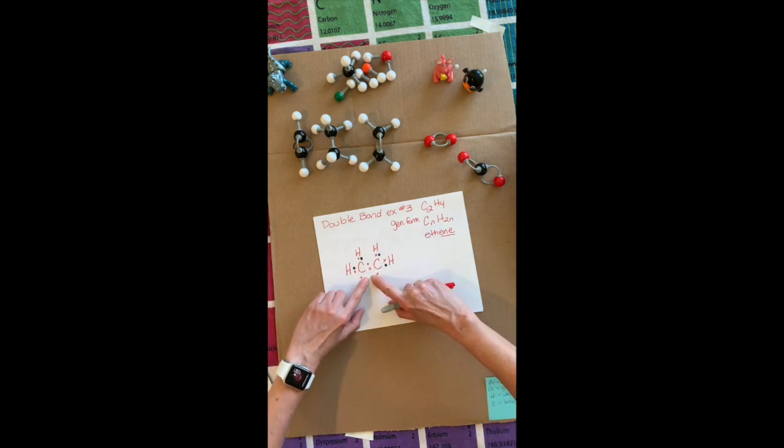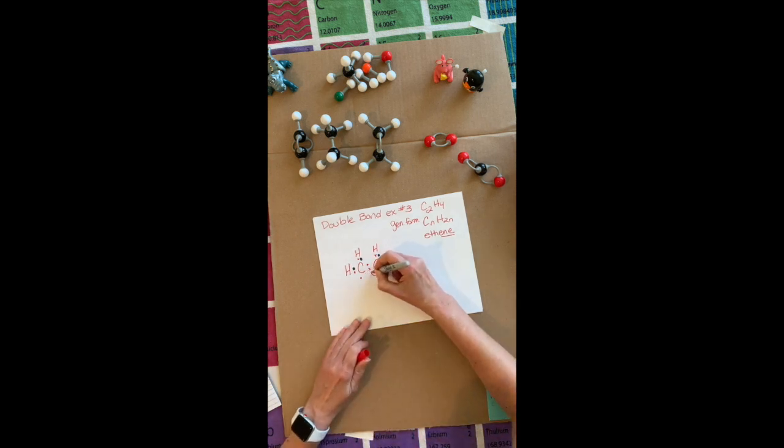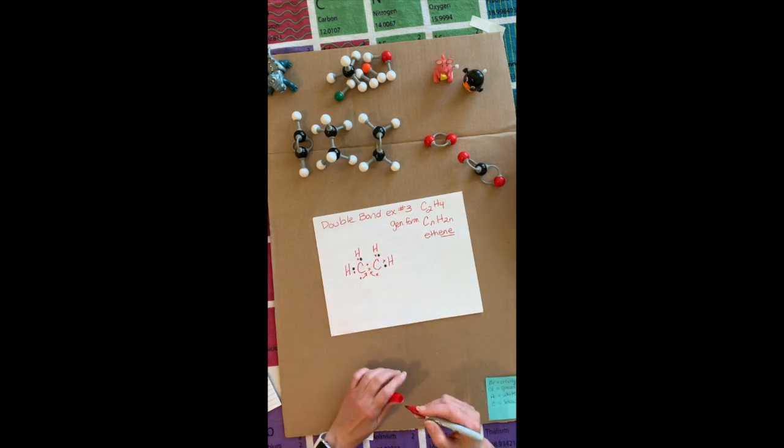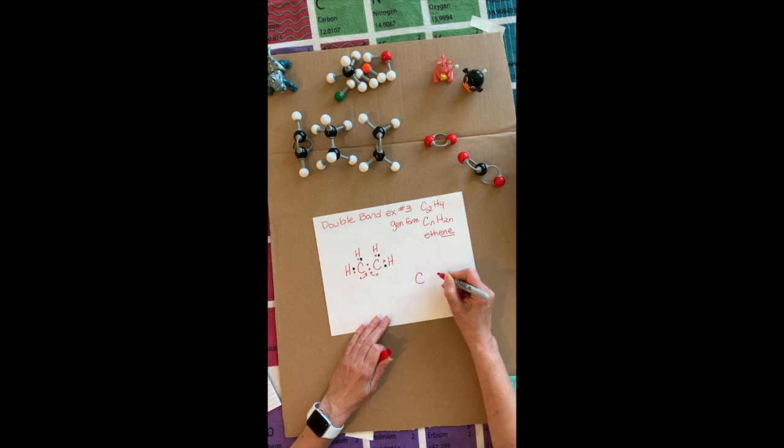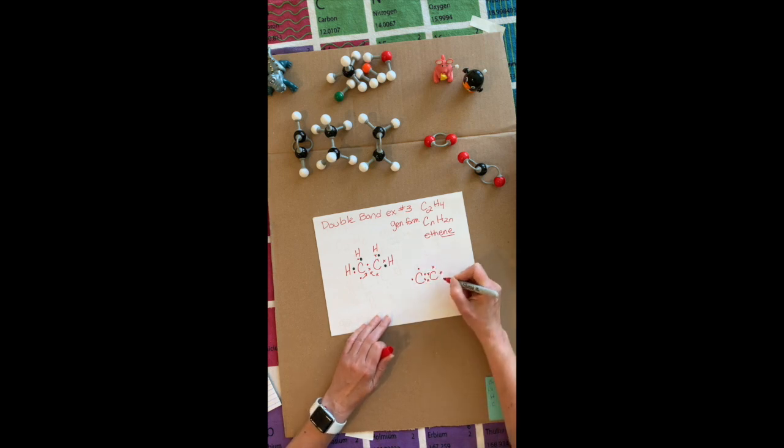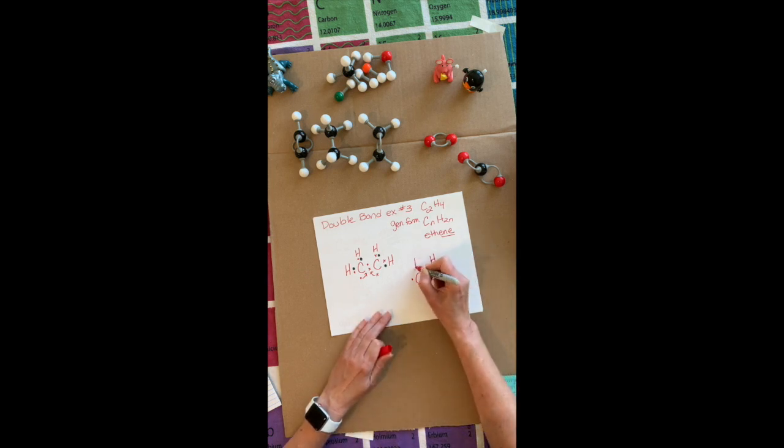So we need to throw in our little electrons, and then we end up with this, and I'll put my hydrogens around there, trying to be neat.